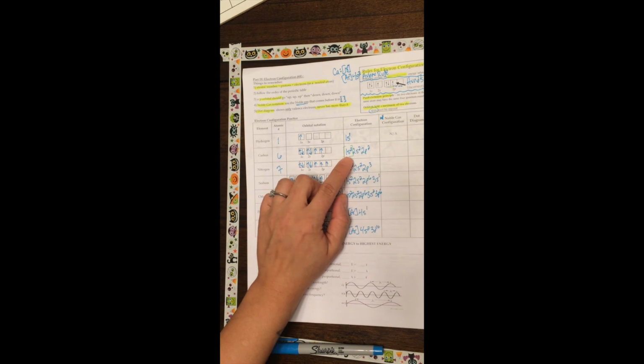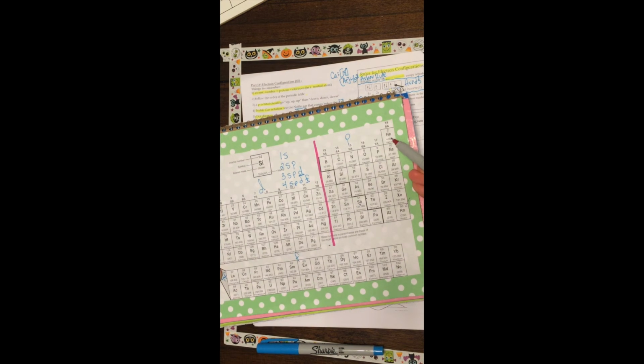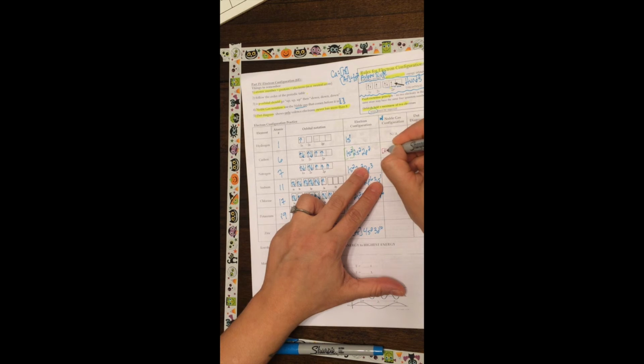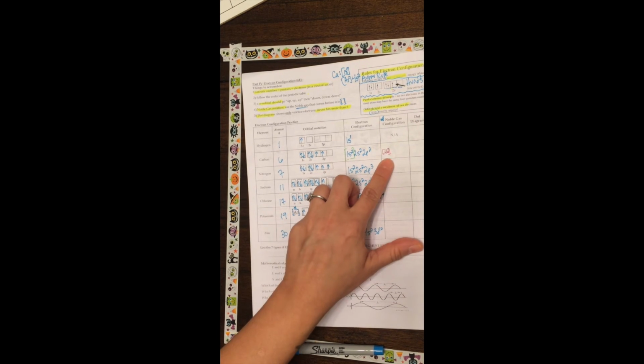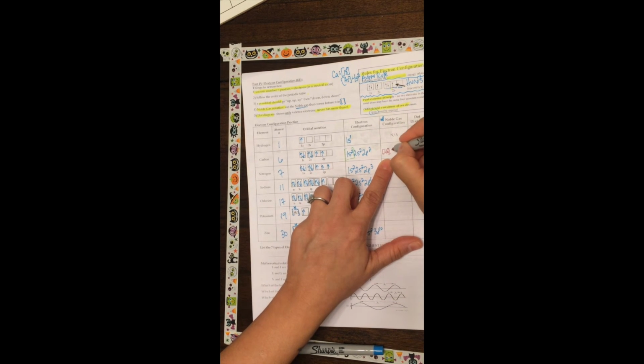So why I did that is because that's what's going into the noble gas notation. So 1s2 belongs to helium, okay? So then that's the noble gas in the brackets, He, and then anything that comes outside of it, 2s2, 2p2.